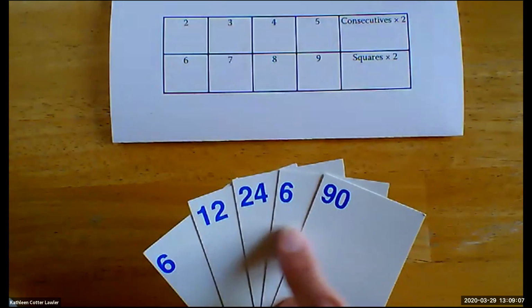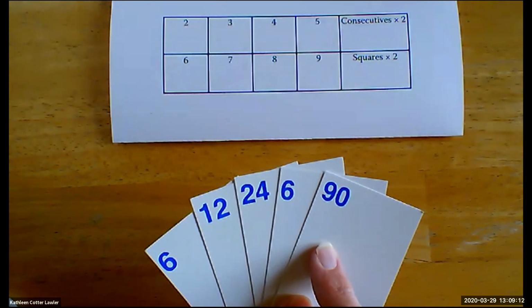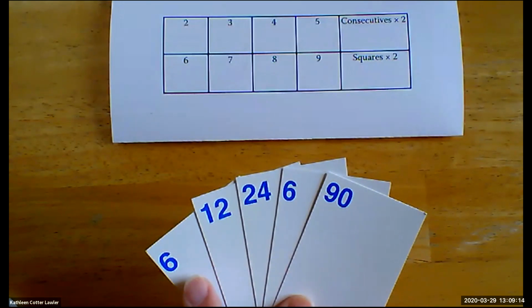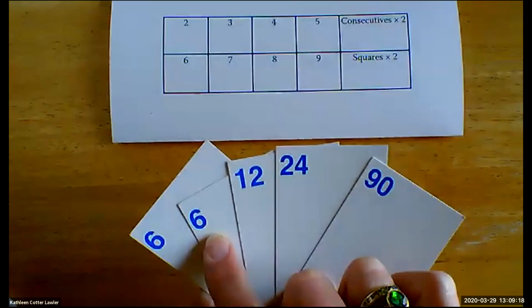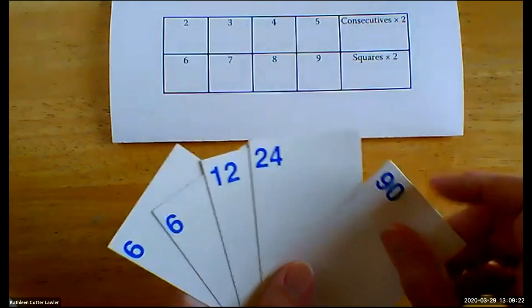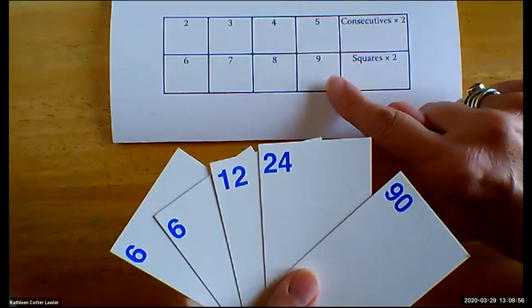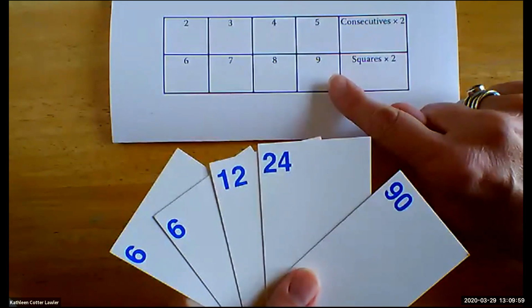So looking at these cards, what do I have the most multiples of? Well, actually, I see a lot of 6s. Here, look at this. I've got 6 times 1, times 1, times 2 and times 4. I'm going to go with the 6. Now, 90 is a multiple of 6, but we're only going up to these numbers times 10.